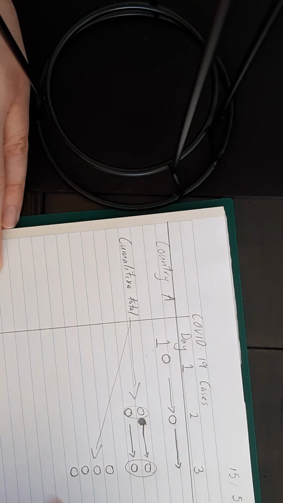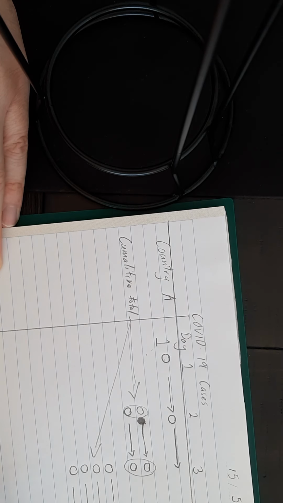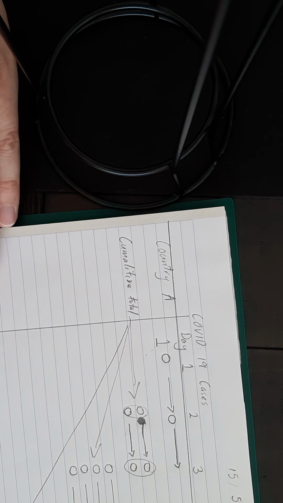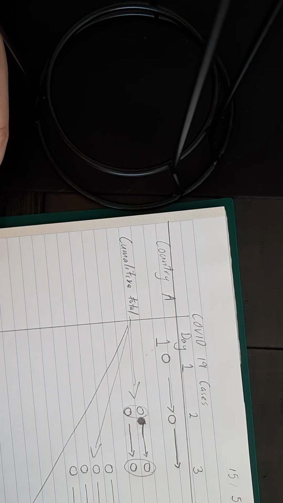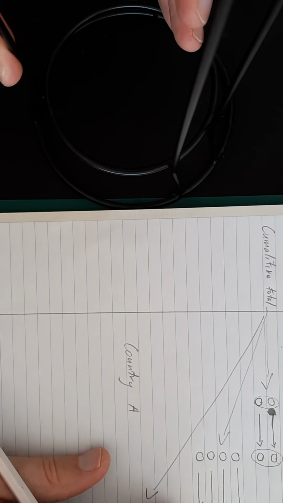Now on day 4, of course, you can probably get the habit, each person passes it on to a new person. Now we have 4 new cases, plus the 4 original cases. And on day 4 we have 8 cases. So for country A, can I still see this on paper? Oh, sorry, you guys have missed some of this stuff.